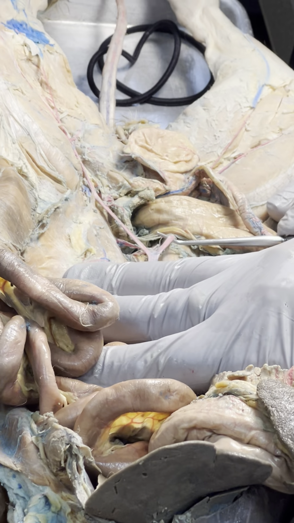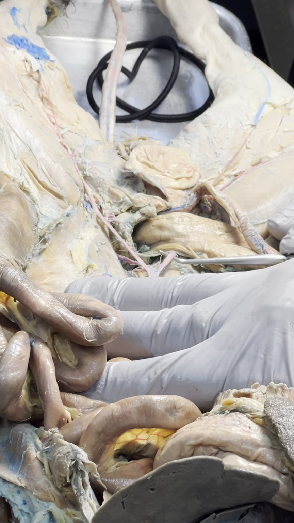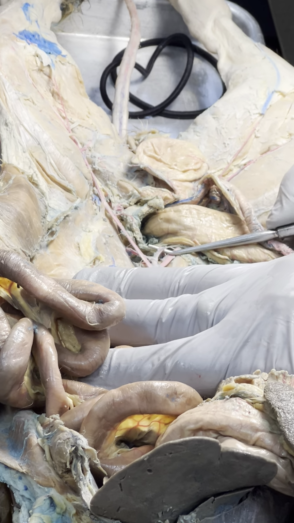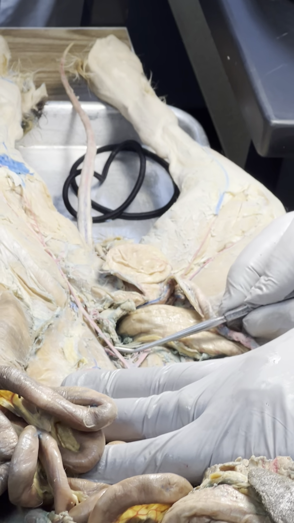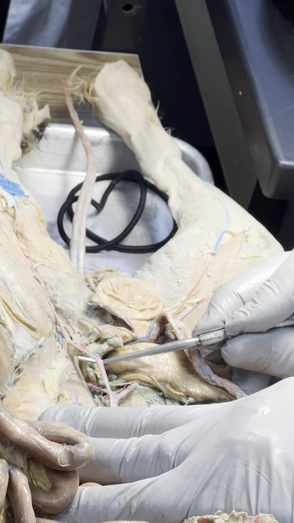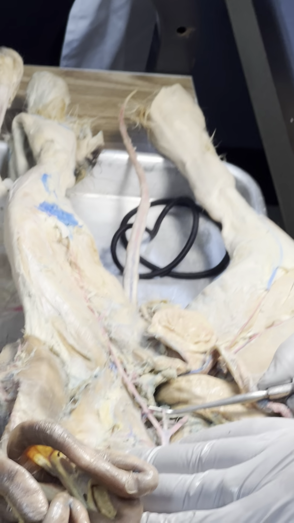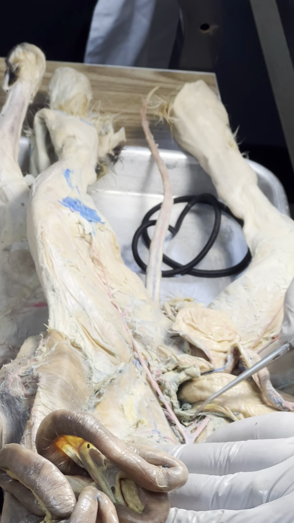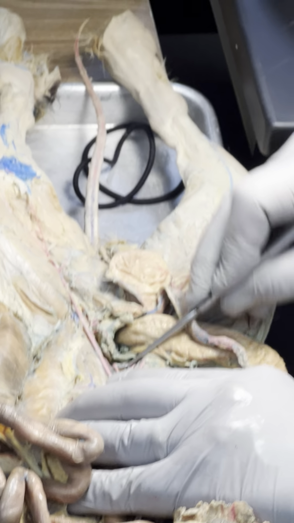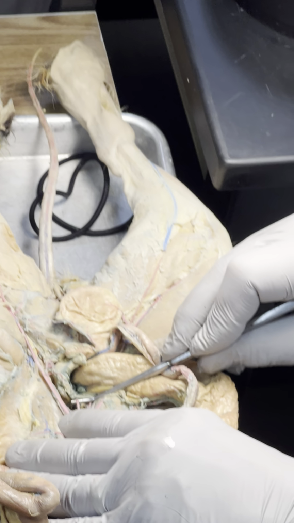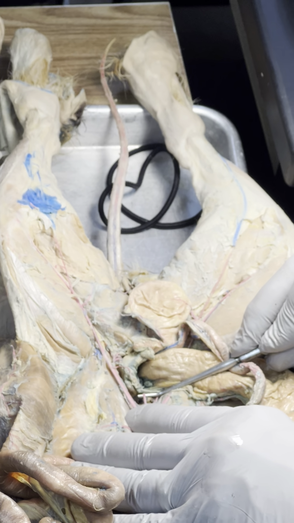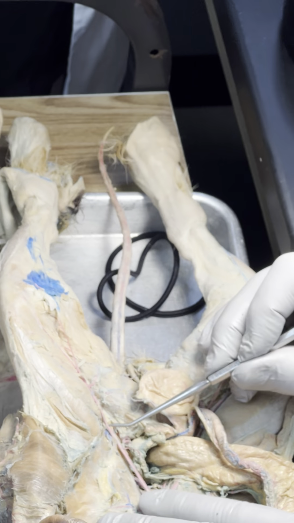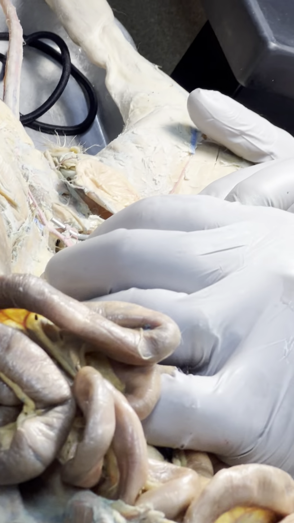Right external iliac. Right internal iliac. Left external iliac. Left internal iliac. And this guy that's way deep down in the bottom there, that's the caudal. What's the word for tail? Caudal. Let's follow the external iliac out. There it is. There it is. What's that? Deep femoral. Left deep femoral.